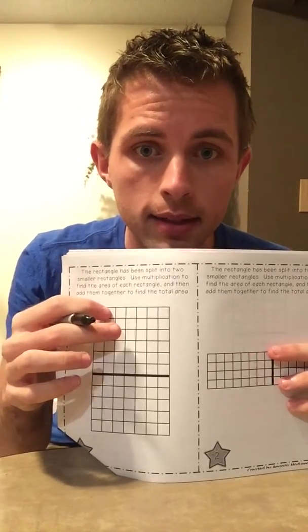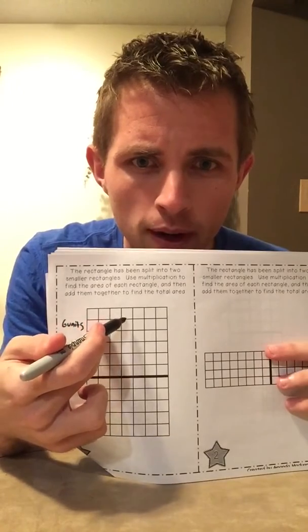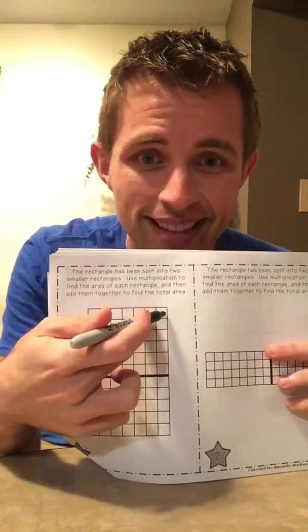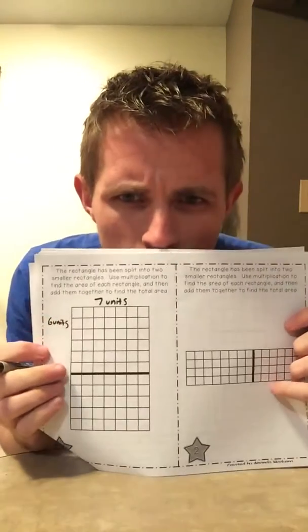Our width. 1, 2, 3, 4, 5, 6, 7. 7 what? 7 units, right? 6 units and 7 units. Now, if this is 6 units, what does that mean this has to be over here? 6 units, right?